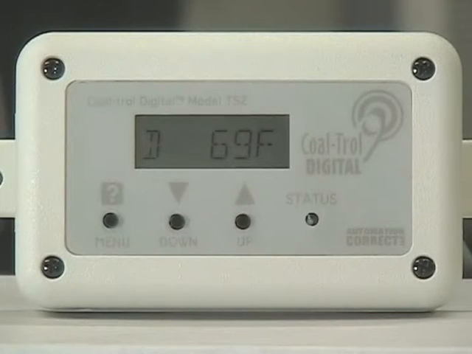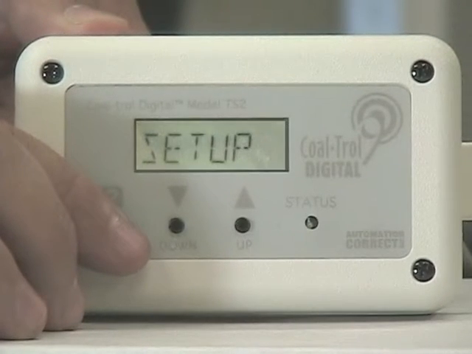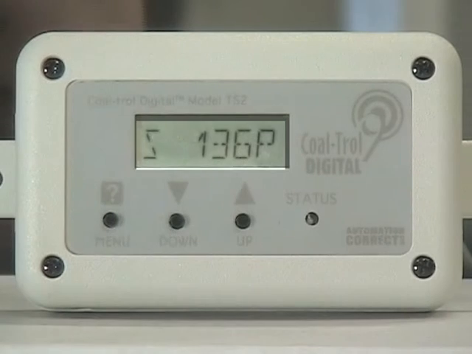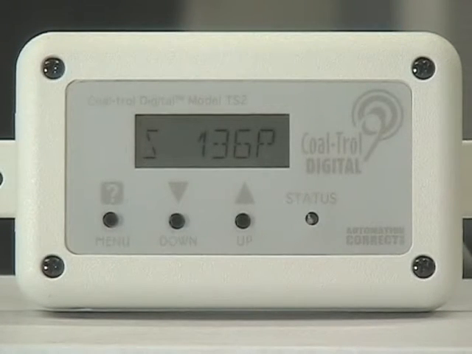To access the Setup menu, press and hold the menu button for 2 seconds. The word Setup will show on the display, followed closely by the current time set display. At this point, you could use the up and down buttons to change the current time setting, or press Menu to advance to the next Setup menu item.